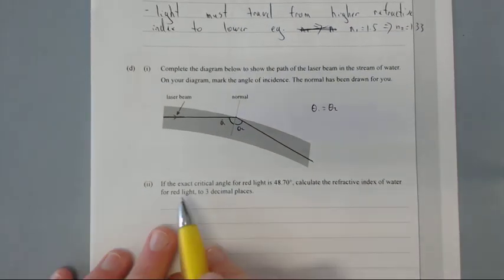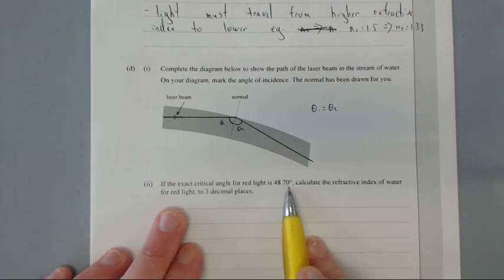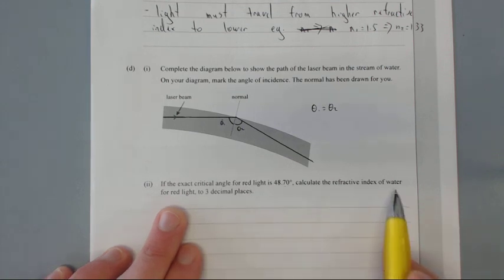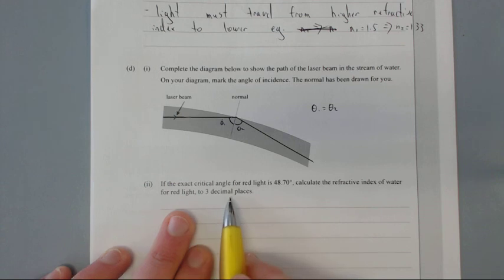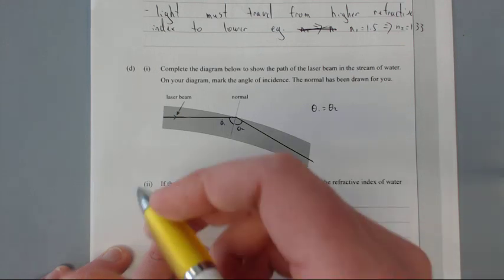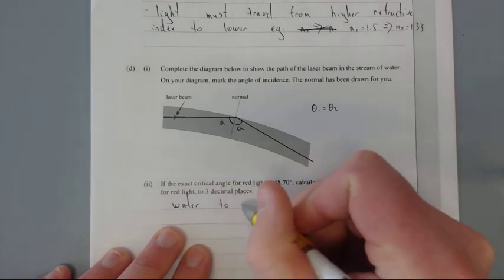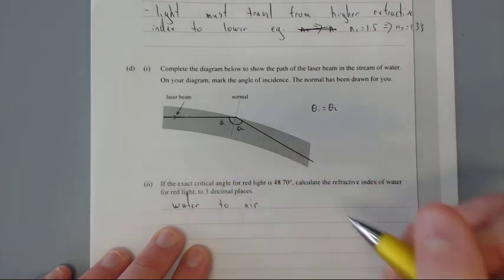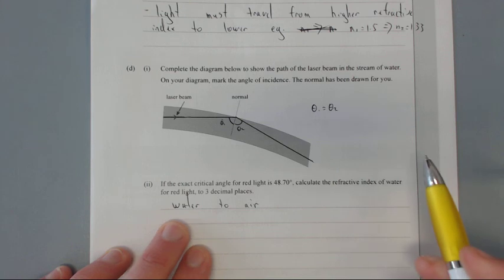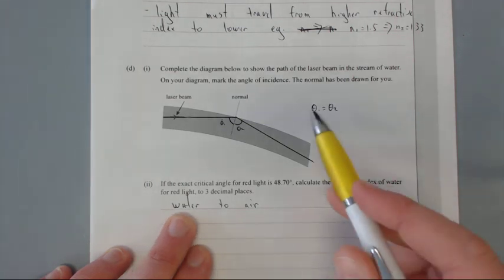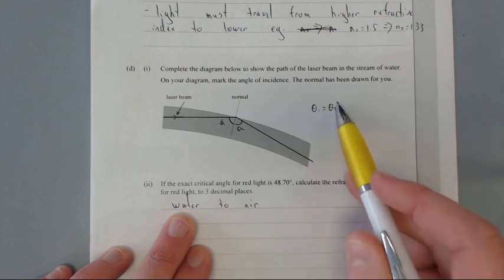If the critical angle for red light is 48.70 degrees, calculate the refractive index of water for red light to 3 decimal places. So for starters, we're going to say water to air. There's a fairly big assumption that we're making here, and that is that this out here is air.